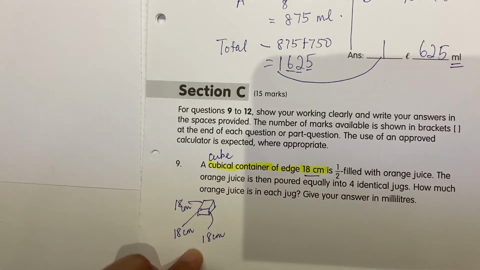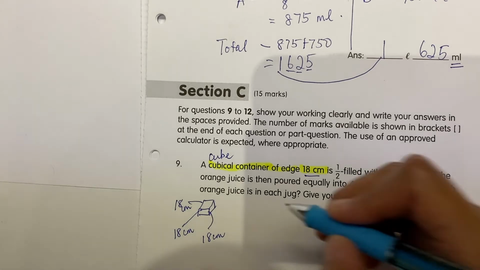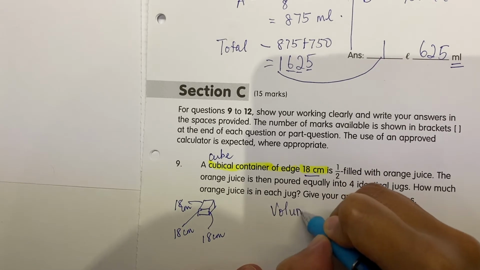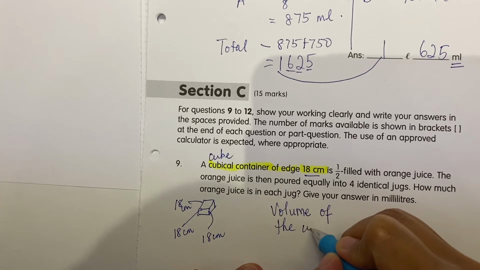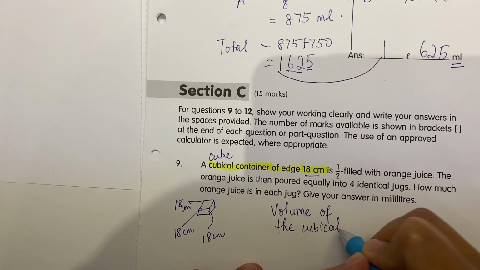Okay, everybody? Cubicle and cuboid is different, okay? Cubicle is cube container, meaning it's a square container. So with each side 18 means all the sides are the same. Okay, so first of all, you can find the volume of the cubicle container.